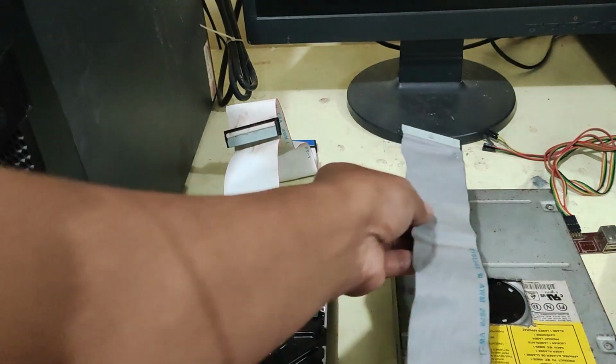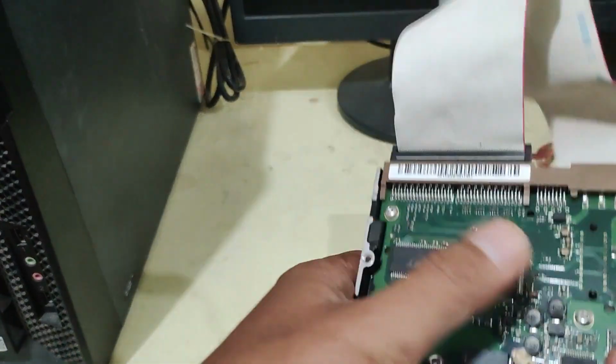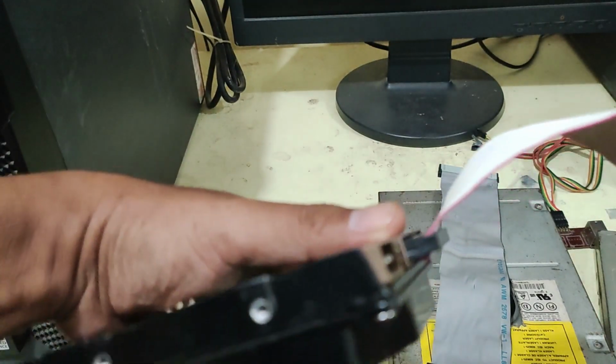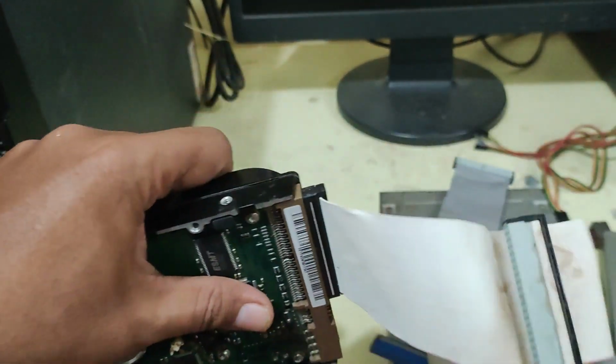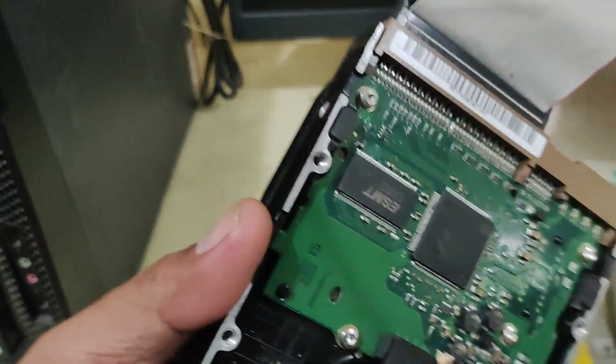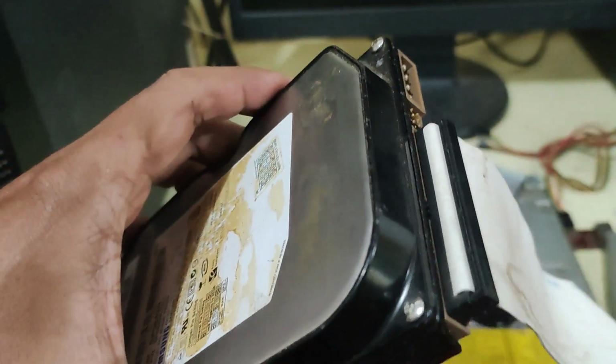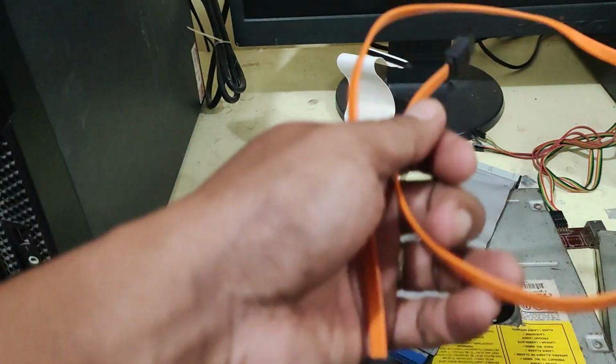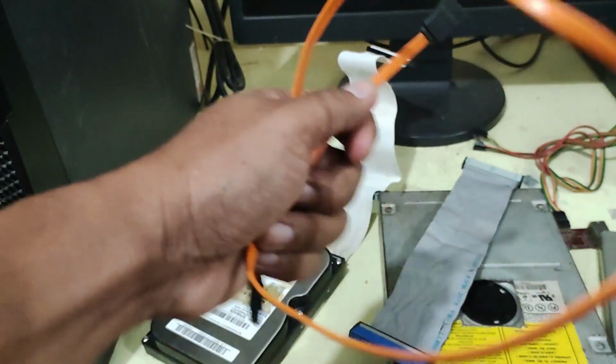And this one, the 40-pin, is used to connect the hard disk or CD-ROM. Dito, pwede dito. Ngayon, the latest is using the SATA type. SATA na lang. Bagong uso ngayon.